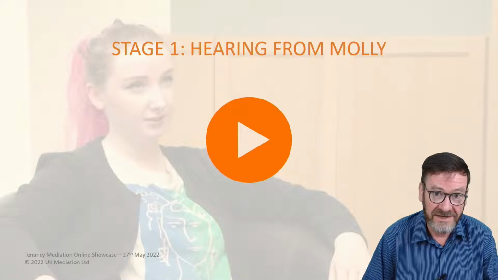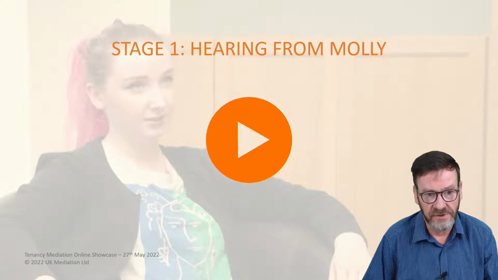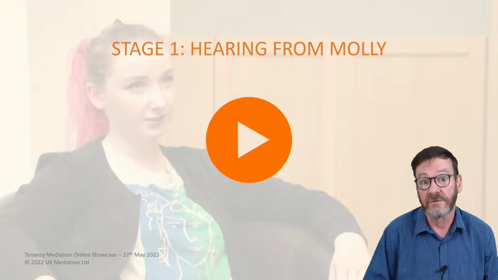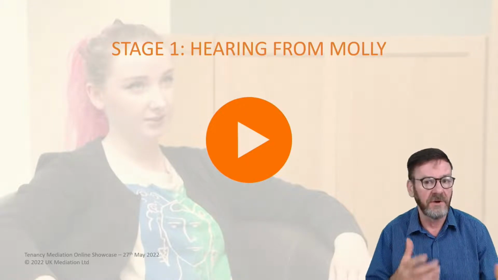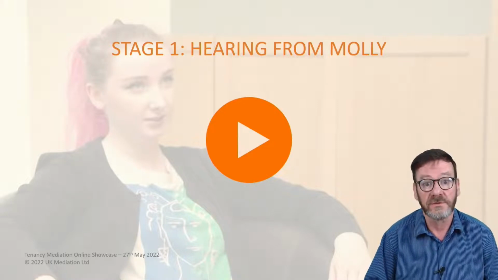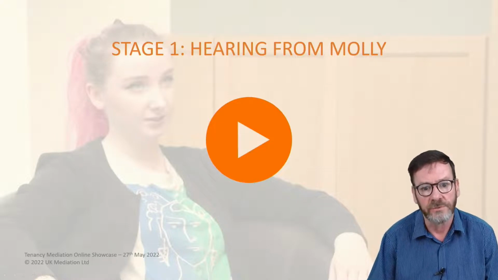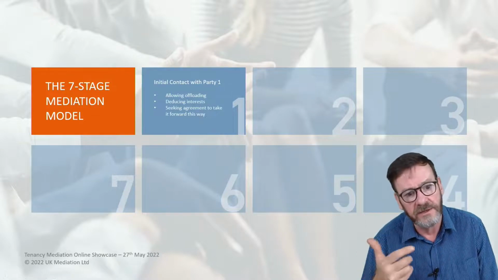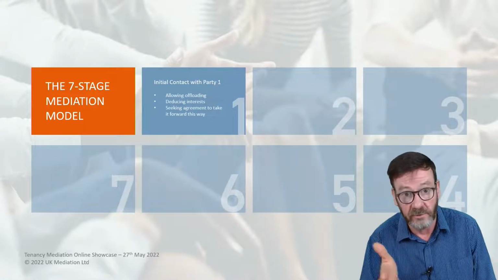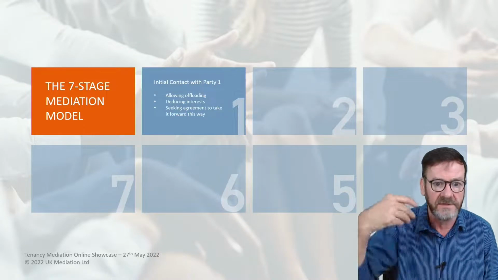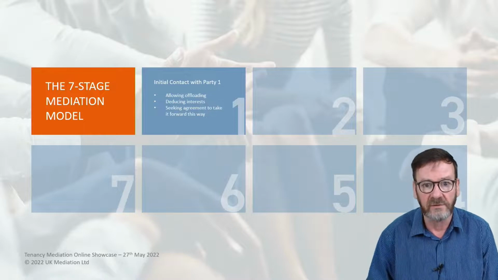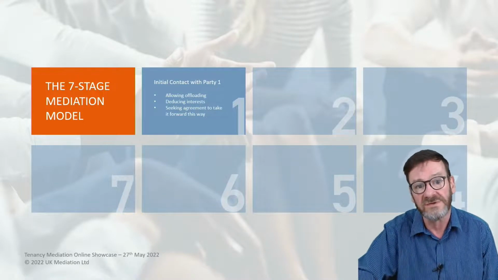So there we're hearing from Molly as party one in this situation. She's laying out her concerns about the property, concerns about the landlady's lack of responsiveness from Molly's point of view. And it would be very easy to get drawn into Molly's side of the story. So as mediators, we're being very careful to stay impartial. Yes, we do need to give Molly a good chance to offload, to think about her interests, to think about getting her agreement to take it forwards into mediation. And as we get invested in Molly's interests and hear her perspective, we've got to make sure we're not taking sides. So in a manner of speaking, what we do is take all sides.